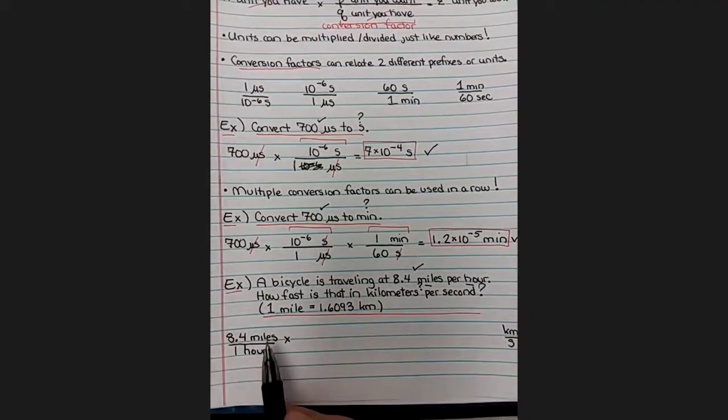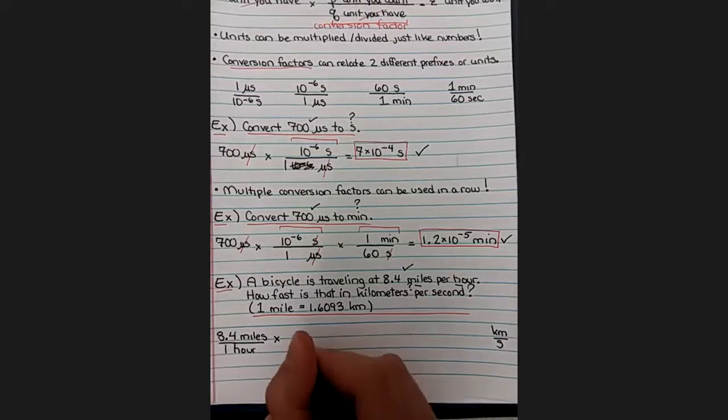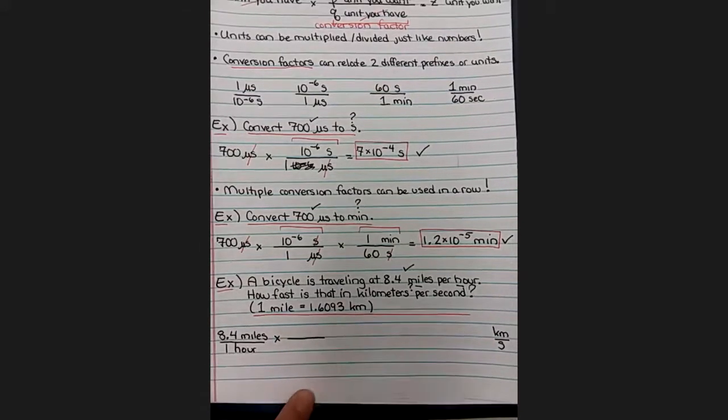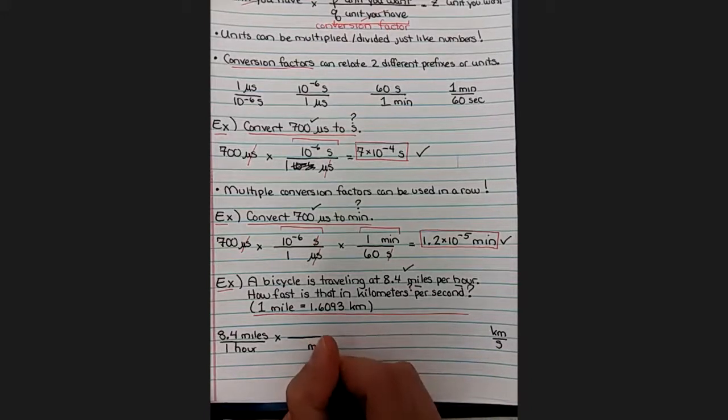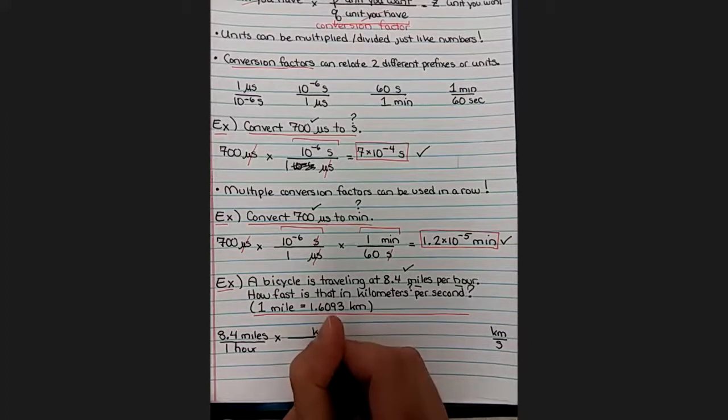In order to change from miles per hour to kilometers per second, we have to change both the units of distance and the units of time. So I like to change one of them at a time. I'm going to do distance first because it's on top. So I'm going to put in a conversion factor to change between miles and kilometer. I have miles, that goes on the bottom. I want kilometers, that goes on the top.